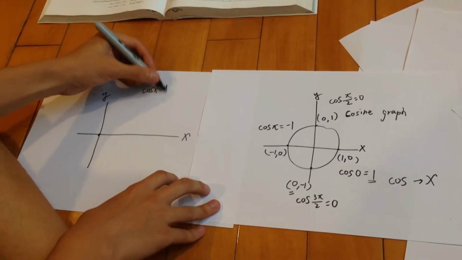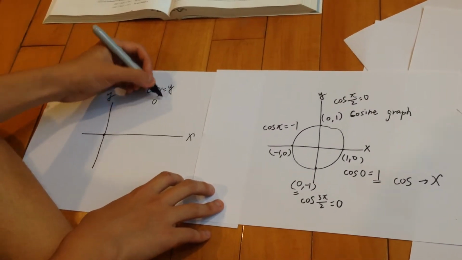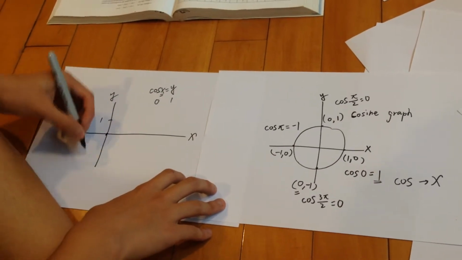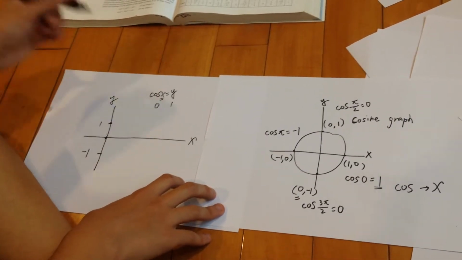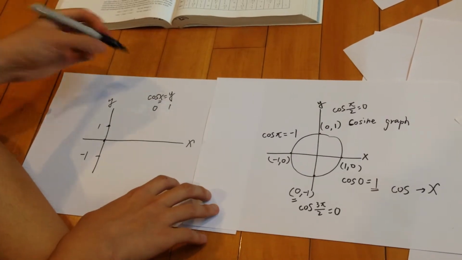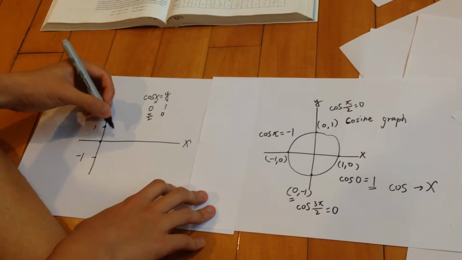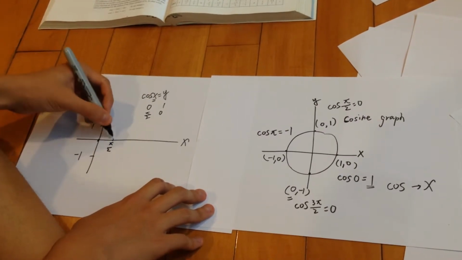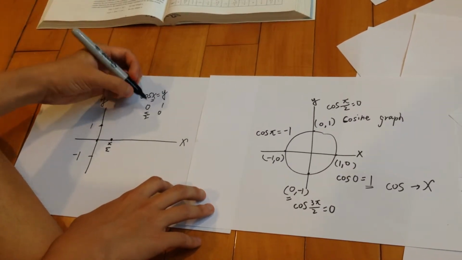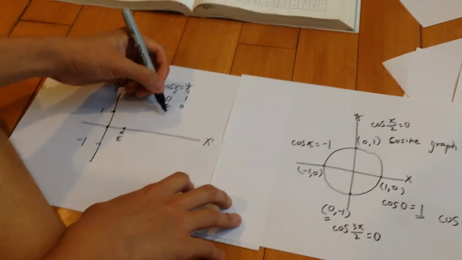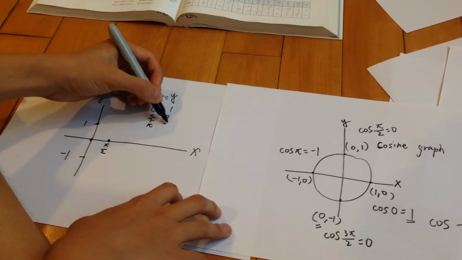Cosine x equals y. So if x is 0, y equals 1. If x is pi over 2, y would be 0. If x is pi, y would be negative 1.